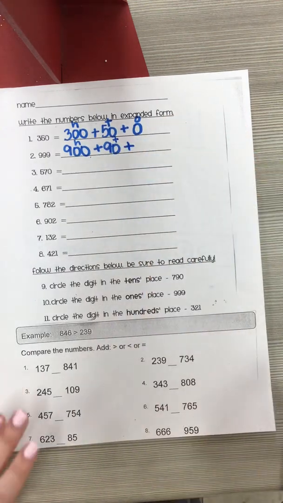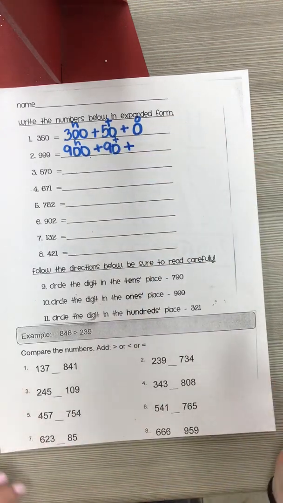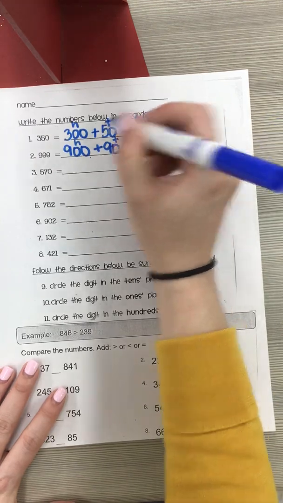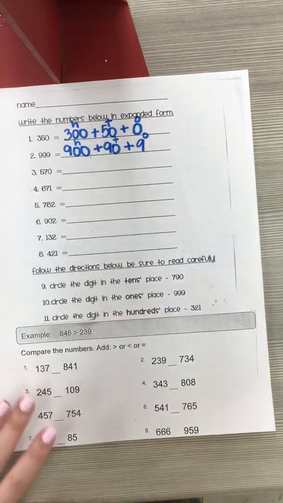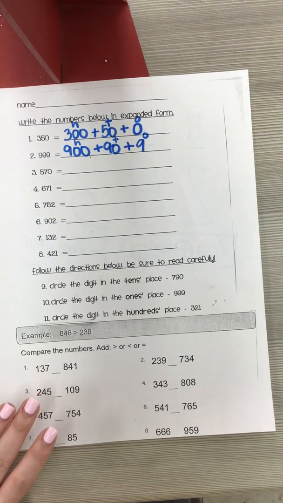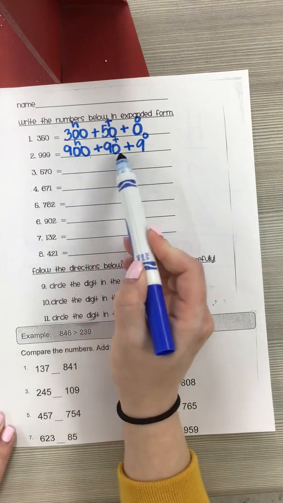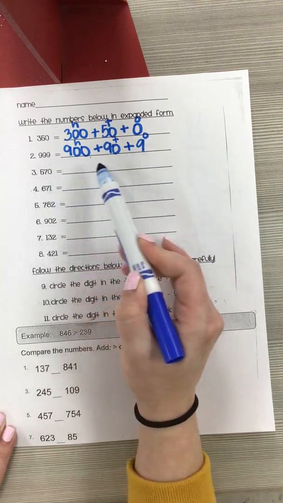plus, how many do we have in the ones place, everybody? 9. Just 9. And I'm going to label those. Hundreds, tens, ones. So we had 999. We stretched it out. We're expanding the number.